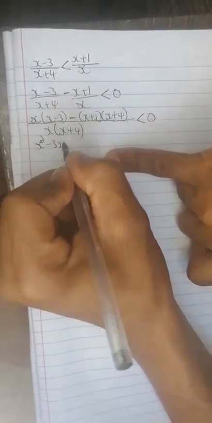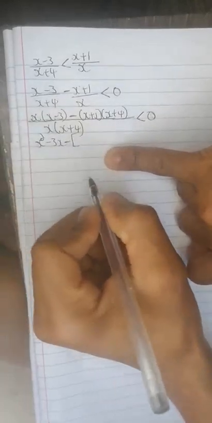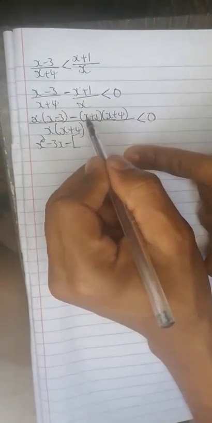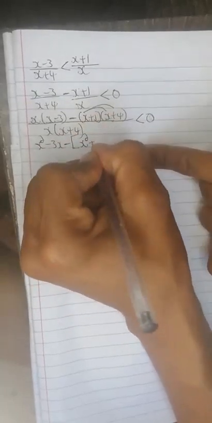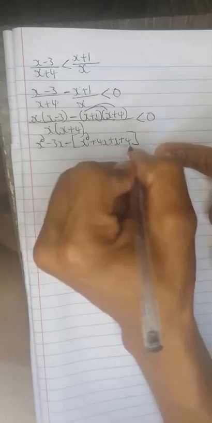I have this minus, so this negative has to multiply the product of whatever I will find from here. So when I multiply, I'll get x squared plus 4x plus x plus 4. All this, remember, is divided by this, and this should be less than 0.